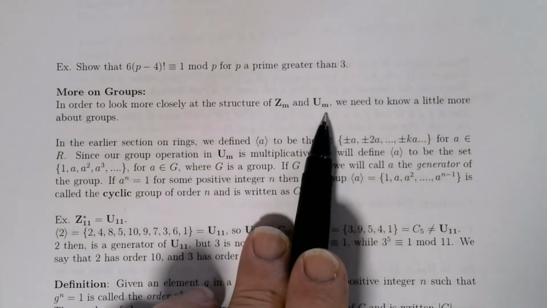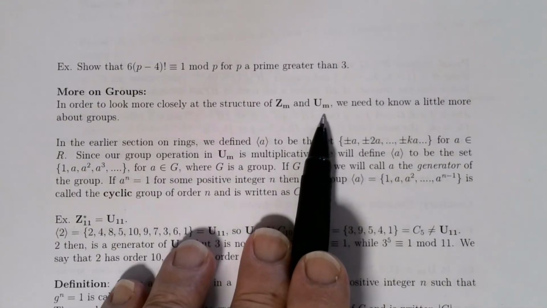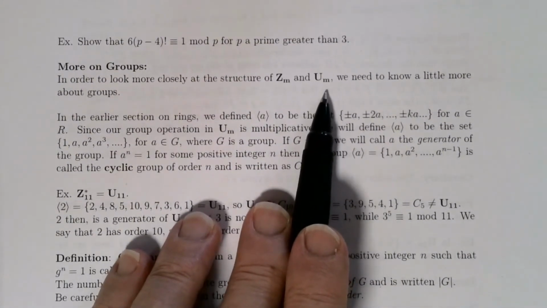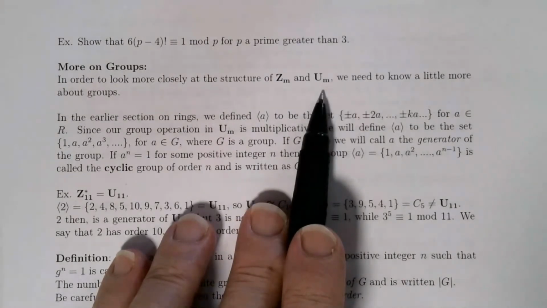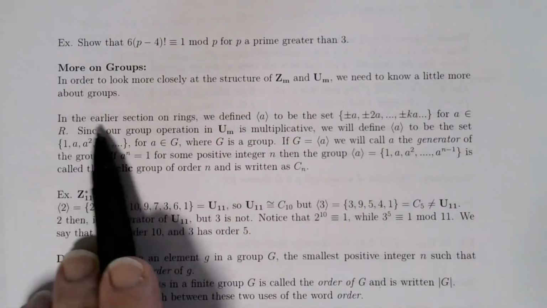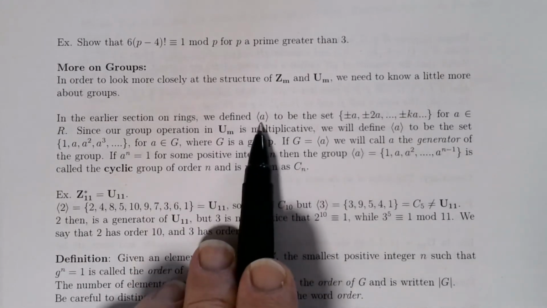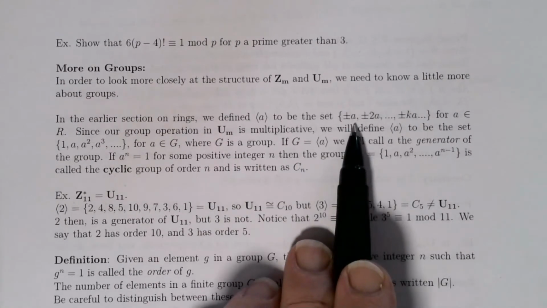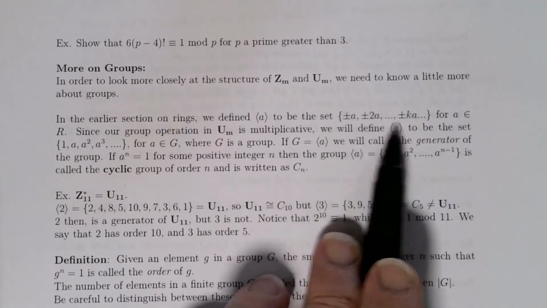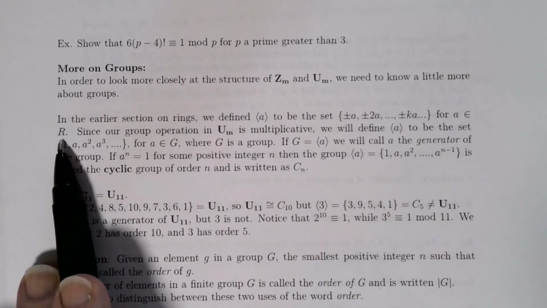And to do that, we need a little bit more group theory, a little bit more theory of groups, in order to study the structures of these two sets. So in the earlier section on rings, we defined angle brackets a to be the set of all integer multiples of a, that is plus or minus 1 times a, plus or minus 2 times a, and so on, whenever a was in the ring.